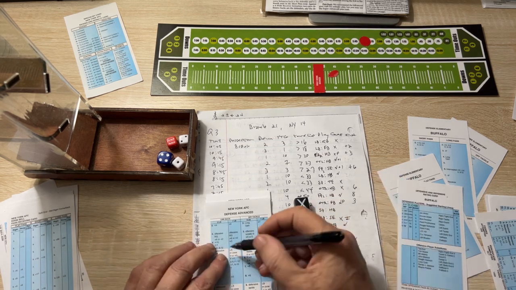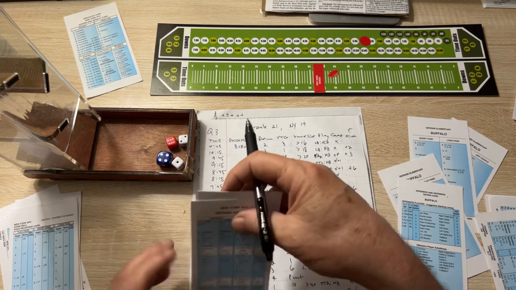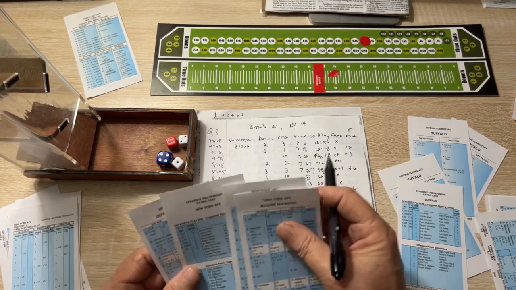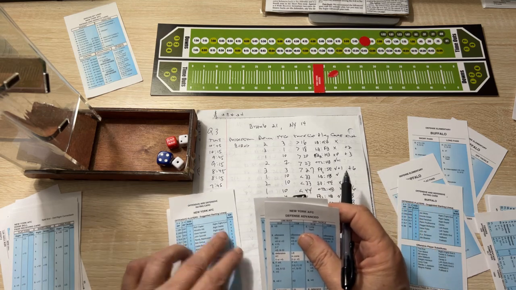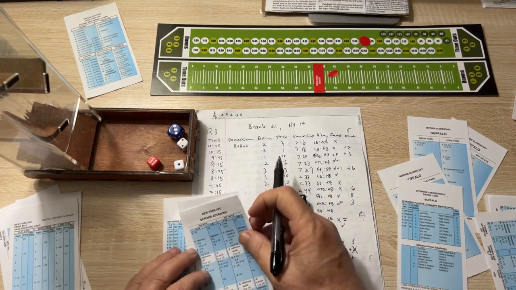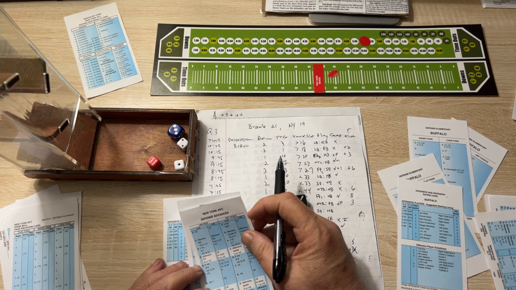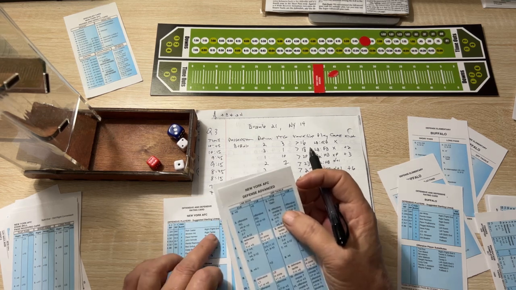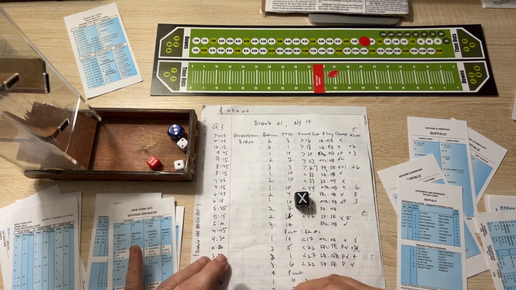Oh, offensive right guard. That's easy enough. He's stopped. Oh, it was right tackle. He stopped at the line of scrimmage for 3rd down and 2.